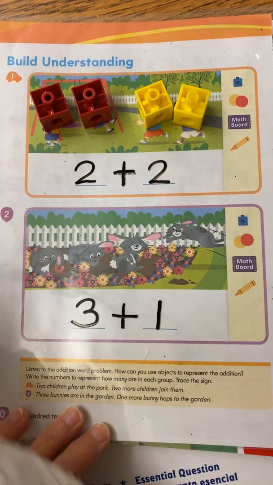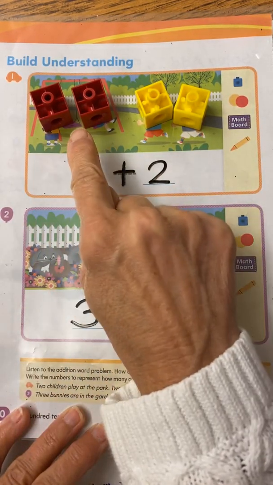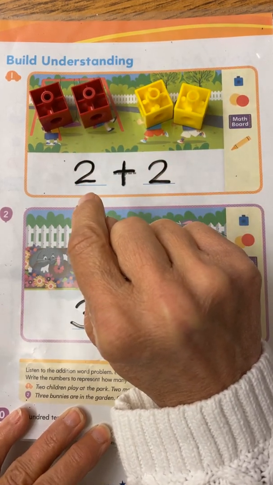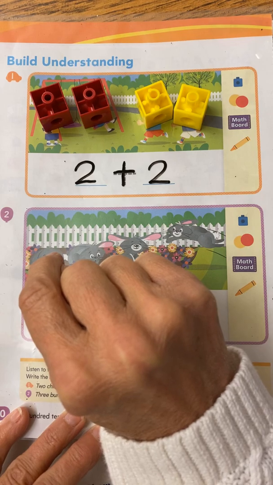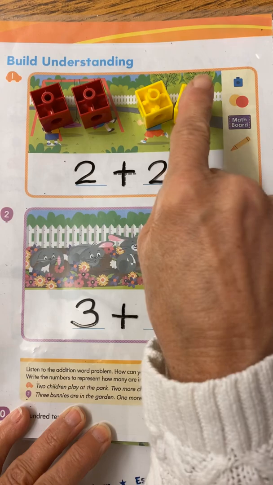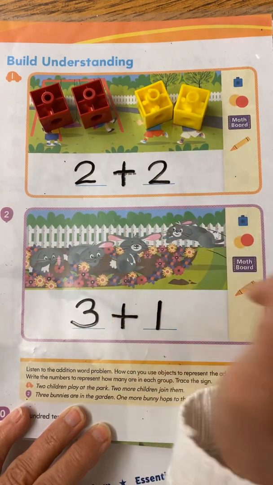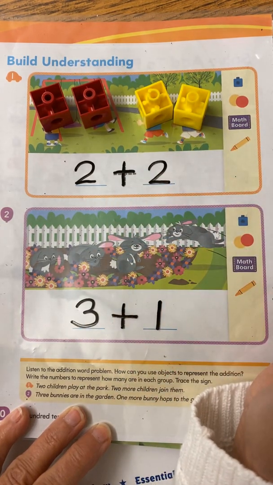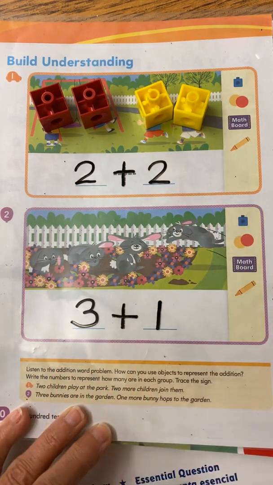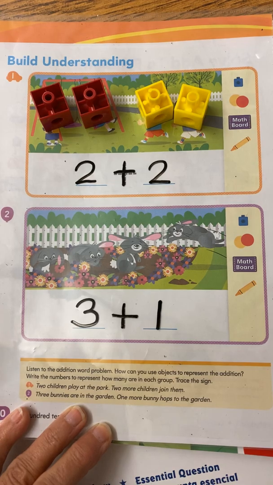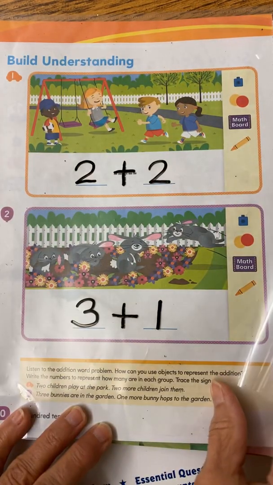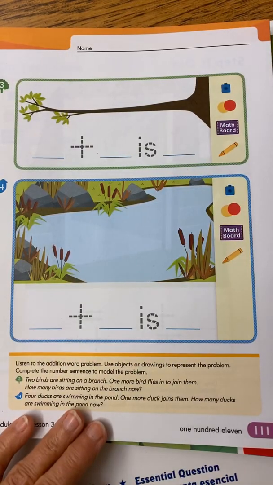Let's go back up to the top now. We have 2 here, and we have 2 here. Let's count and see how many there are. Can you think about it first? Maybe you know. Well, let's count and see if you're right. 1, 2, 3, 4. That's 2 and 2, and that was 4. And this is 3 plus 1, and that's 4. That's interesting, isn't it? Let's go ahead and get out your book again and turn the page.